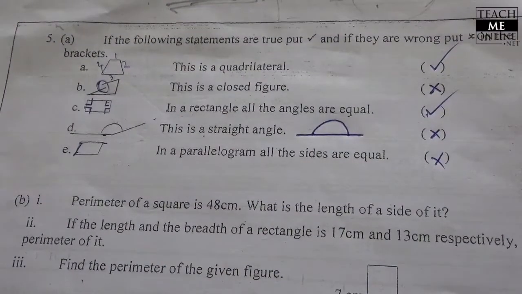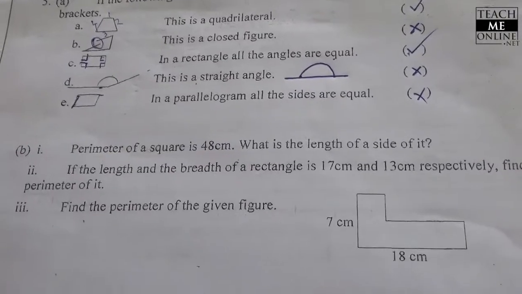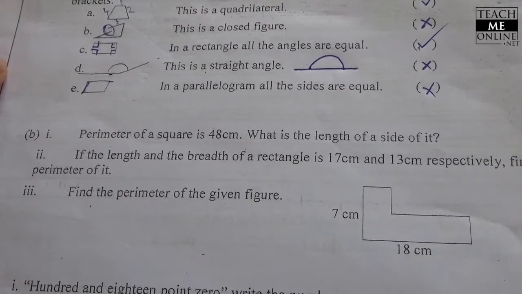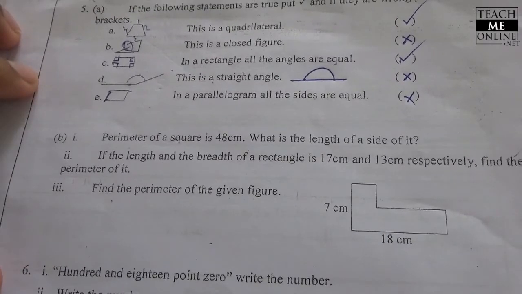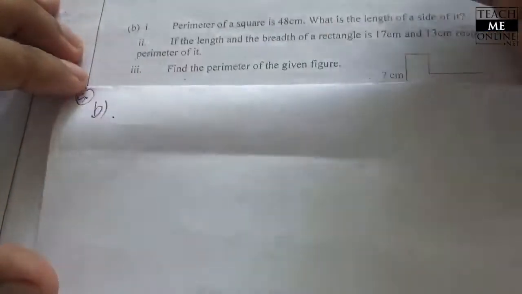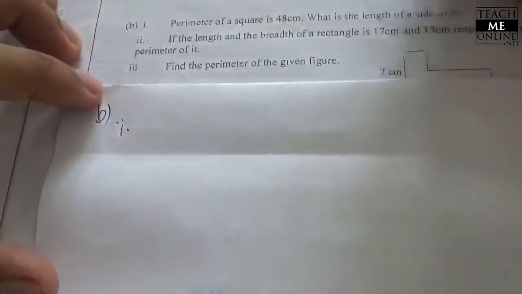Part B. Subpart 1. Perimeter of a square is 48 centimeters. What is the length of a side of it? Question 5. Part B. Subpart 1.